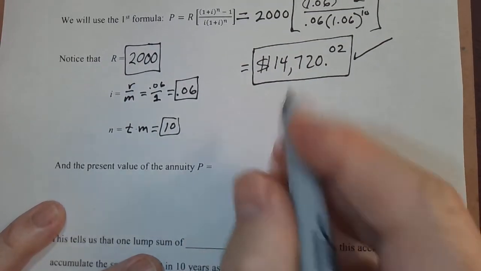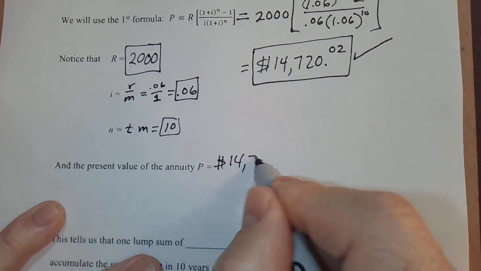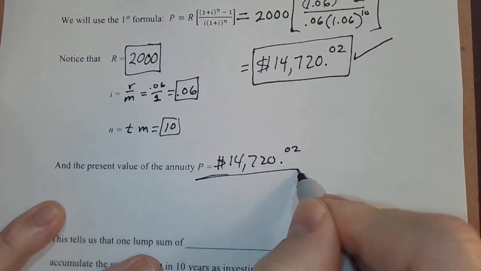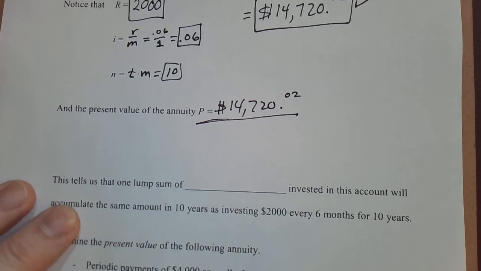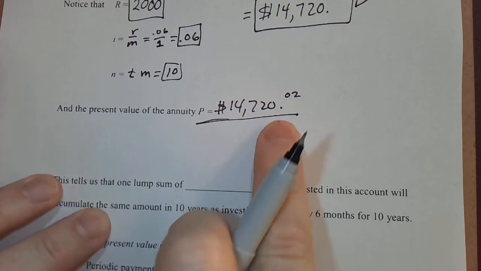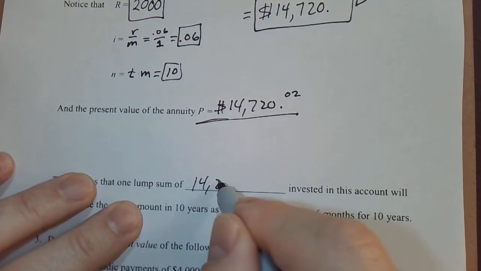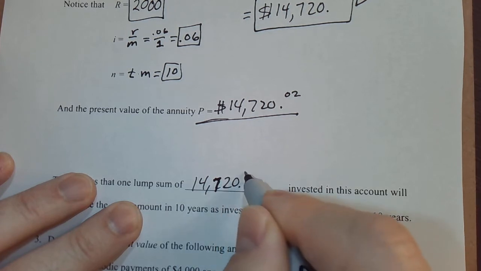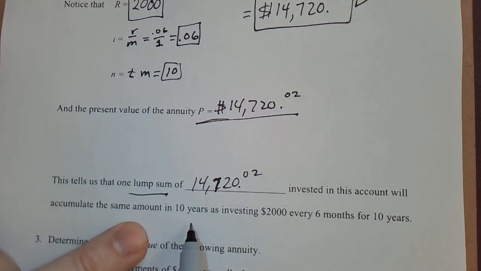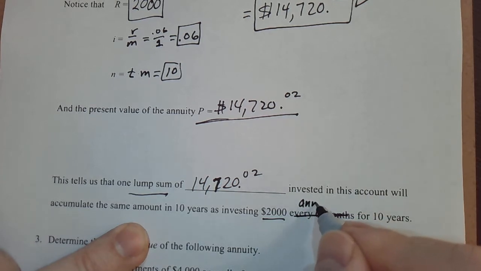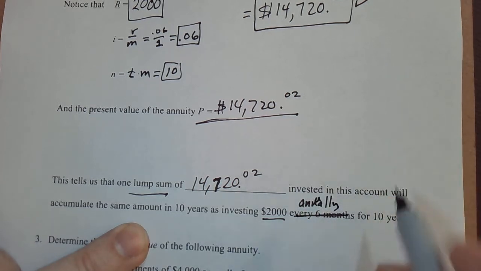So I guess here I just need to write again 14,720.02. I already mentioned this, but this tells us that one lump sum of this amount, 14,720.02 invested in the account one time, will accumulate the same amount 10 years later as investing $2,000 annually, once per year, for 10 years.